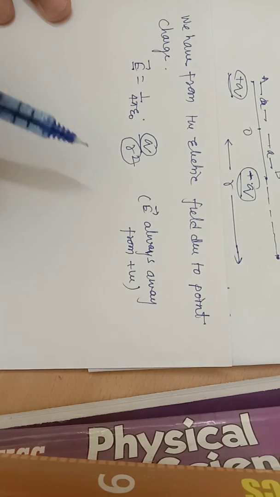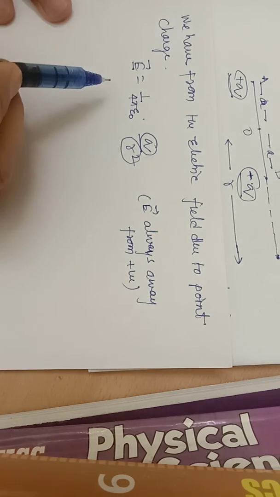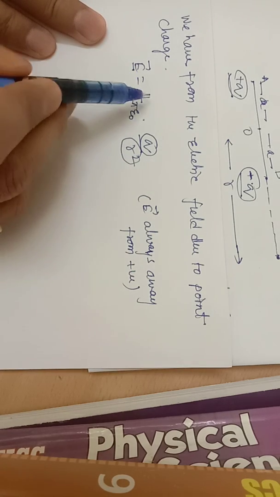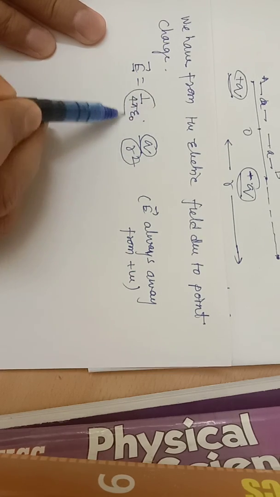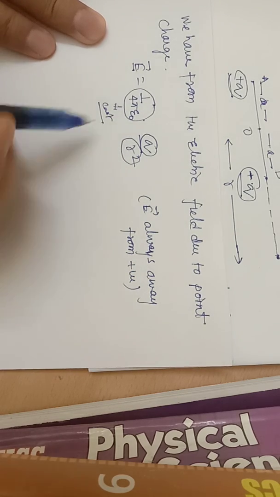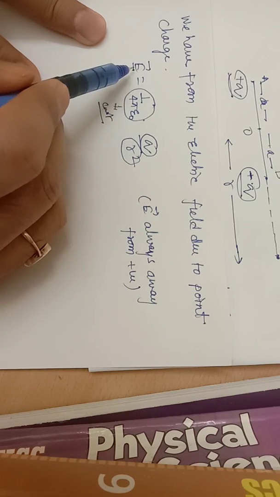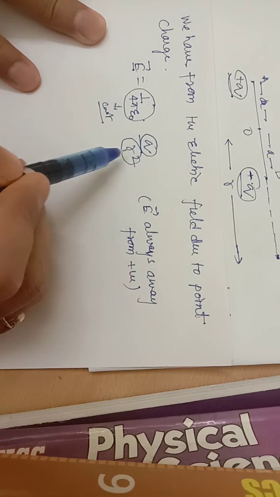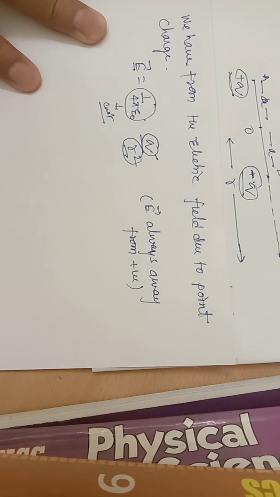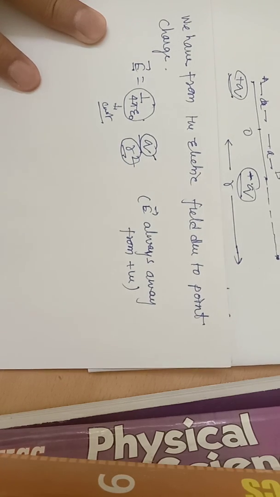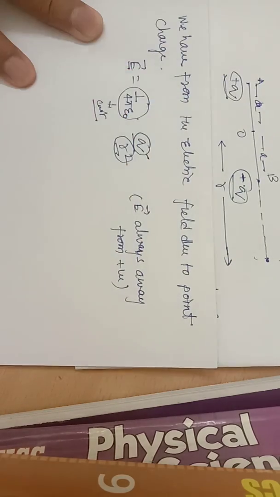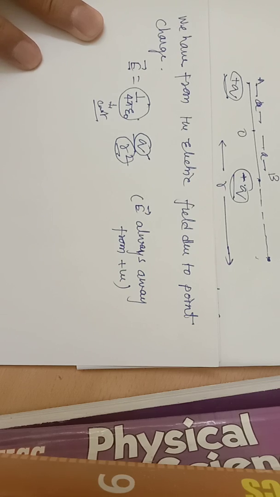Listen carefully, it's very important, and I'm sure it's very easy, but you need to understand a few small things. E is equal to 1 upon 4 pi epsilon naught. This whole thing is constant, so we do not need to bother about it, except for Q and R. We need to understand what Q is, and secondly what R is. R is the distance of the point of observation from the source charge. This is called the source charge, right?